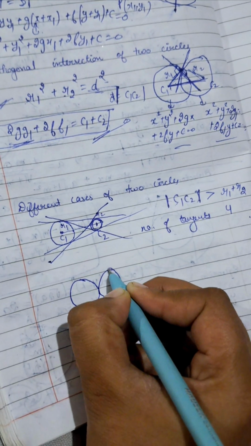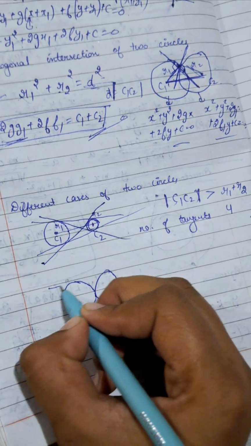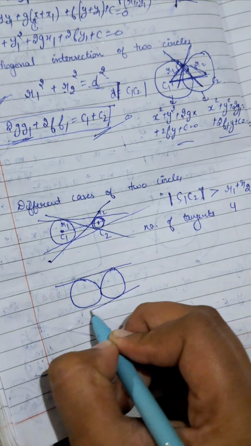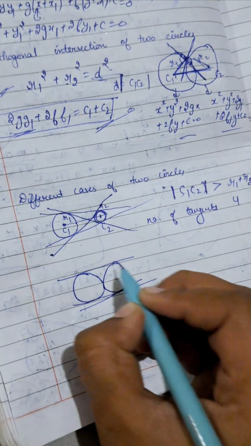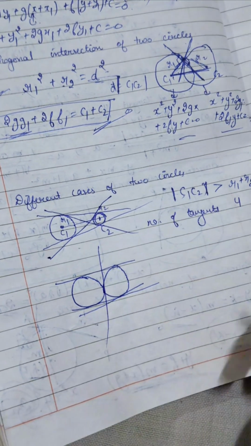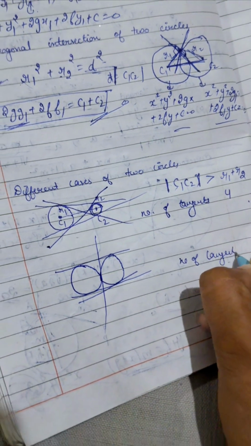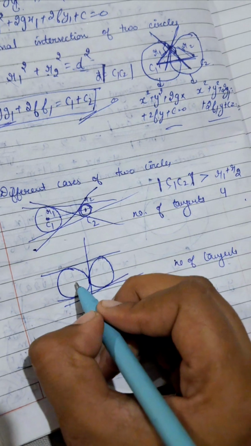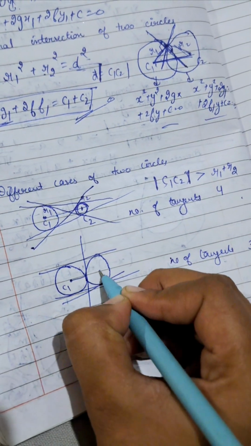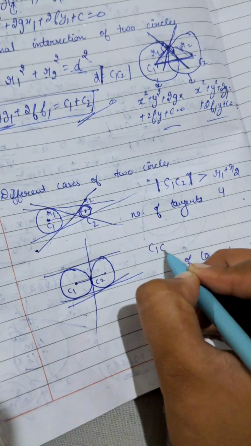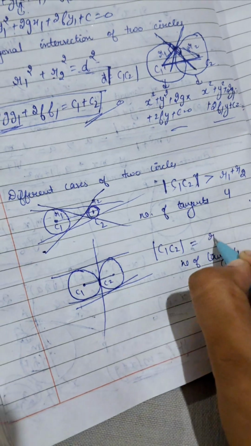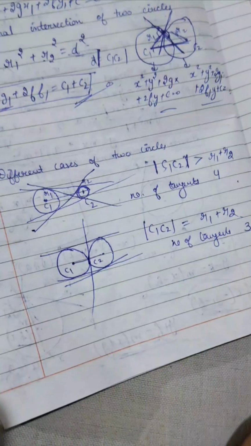The second case: the circles touch each other externally, then the common tangents are 1, 2 and 3. The number of tangents is 3. Here the distance c1c2 is equal to r1 plus r2.